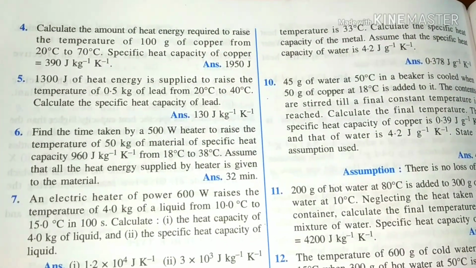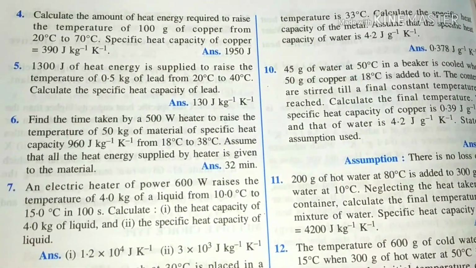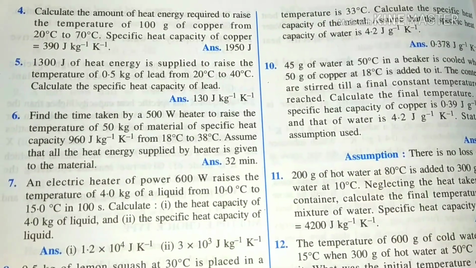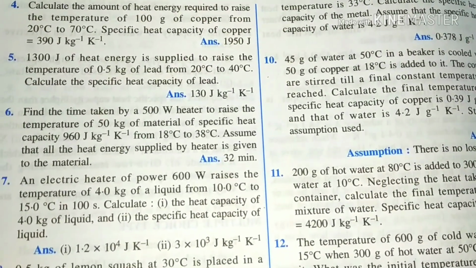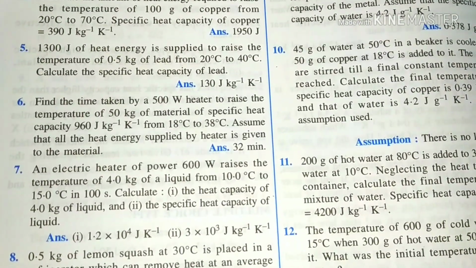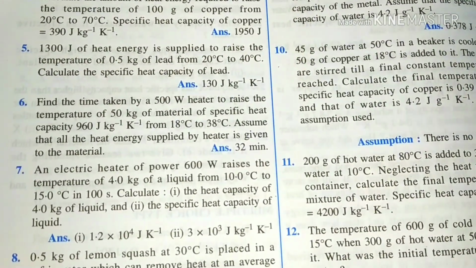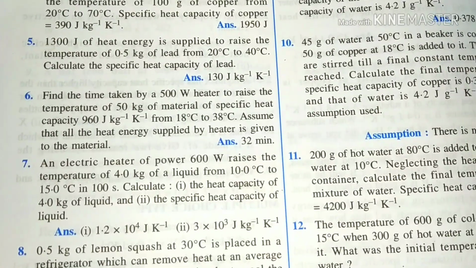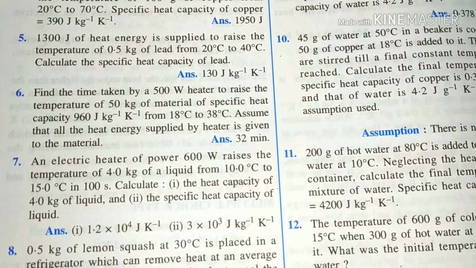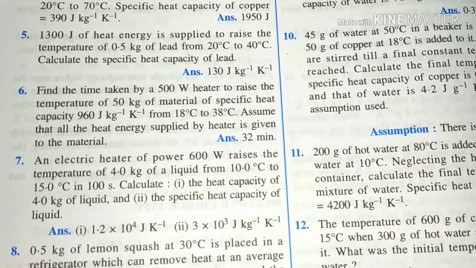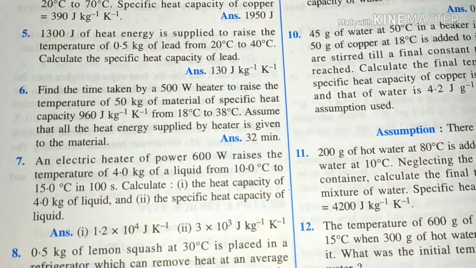As you can see the question, number 7, it's written: an electric heater of power 600 watt raises the temperature of 4 kg of a liquid from 10 degrees Celsius to 15 degrees Celsius in 100 seconds. Calculate the heat capacity of 4 kg of liquid and the specific heat capacity of liquid.